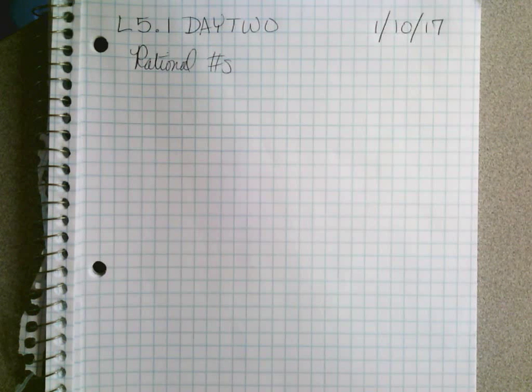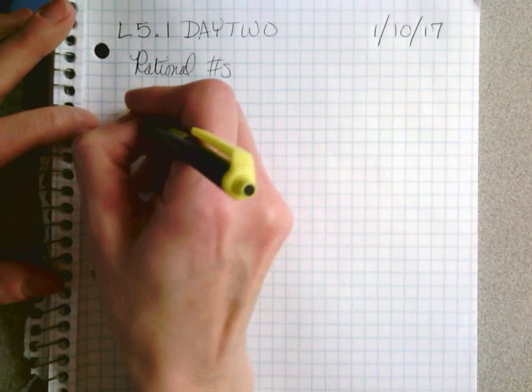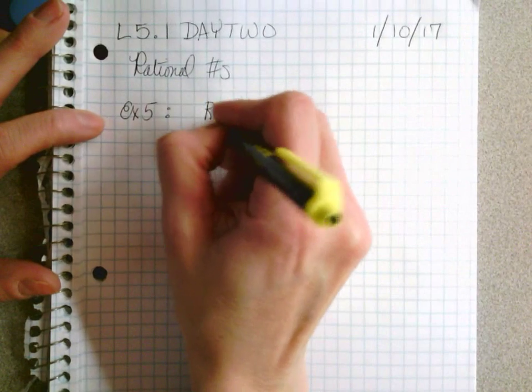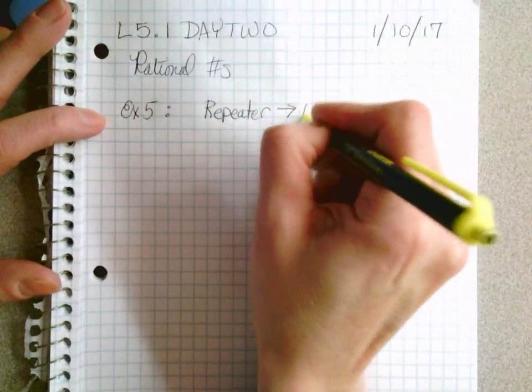Repeaters as fractions, this is where we begin at example 5. And this requires practice, practice, practice. All right? I'm going to try and go over several examples of number 5 and then number 6 with you before I give you the worksheet that you guys have. Example 5 is writing a repeater as a fraction.